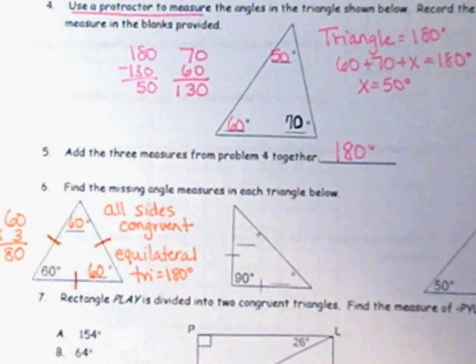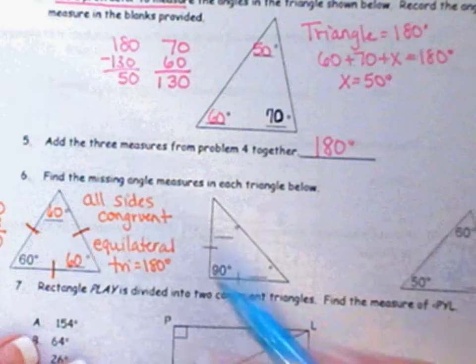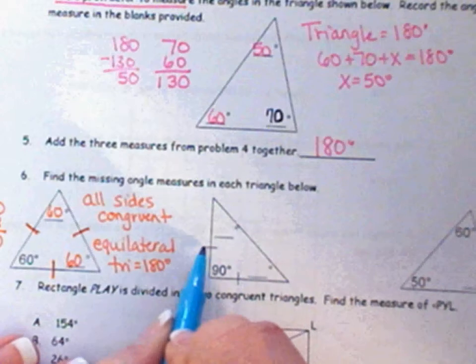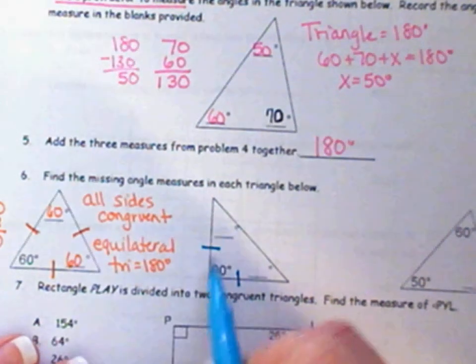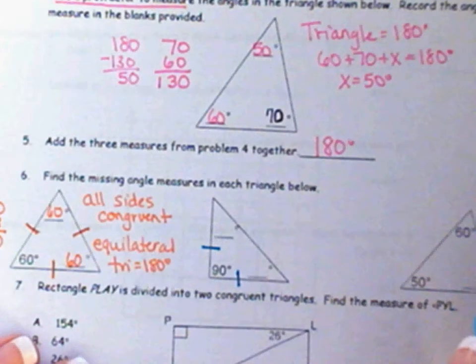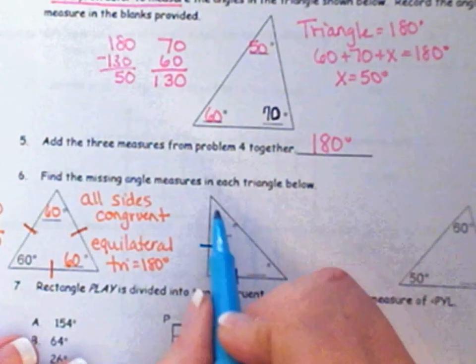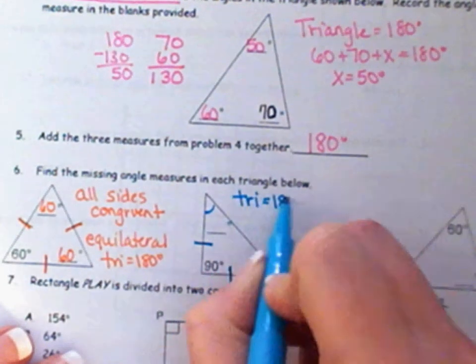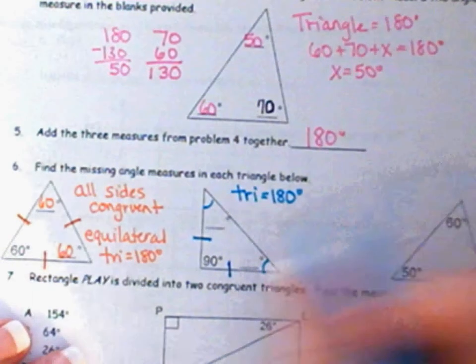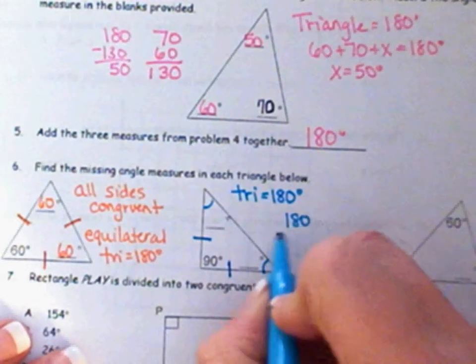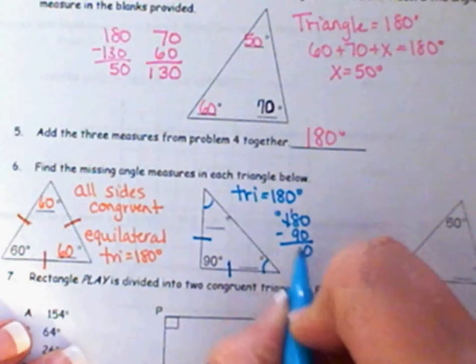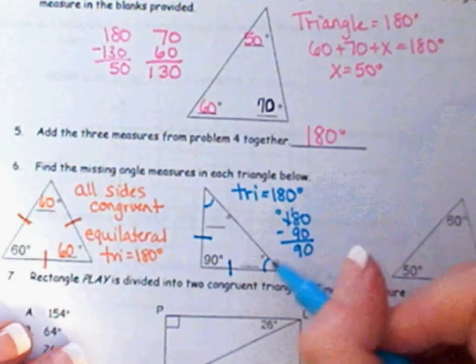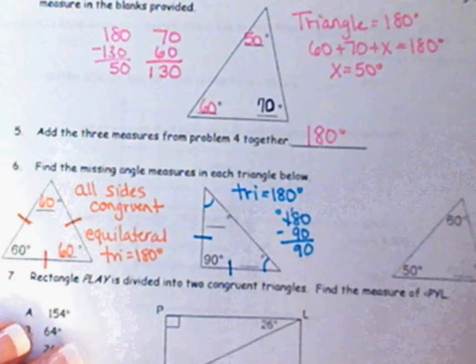Well, what do we know about an equilateral triangle? And we could actually say this is an acute equilateral. How am I going to find my 2 missing angles? Well, if it's an equilateral triangle and all sides are congruent, that means all angles are congruent. So if this is 60 degrees, that means this is 60 degrees and this is 60 degrees. If you want to make sure that you are right, which of course we do, we're going to make sure that our math works out right. 60 times 3 is 180, and we know that a triangle equals 180 degrees.